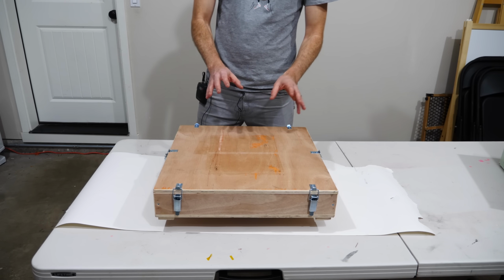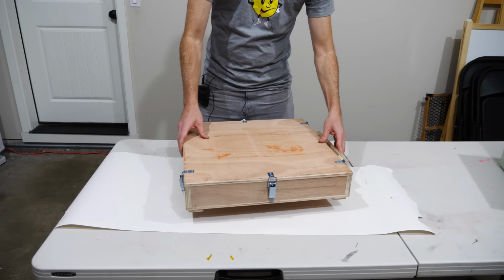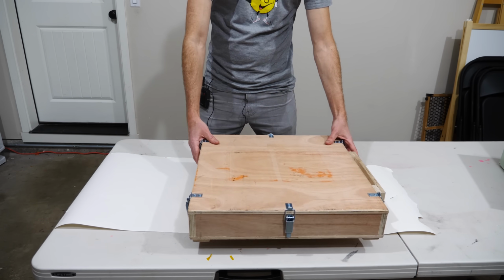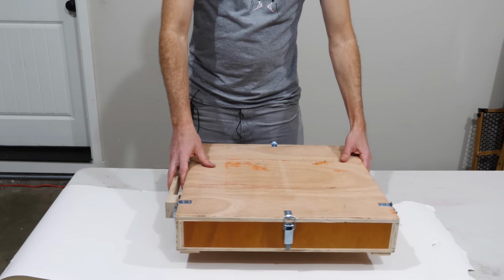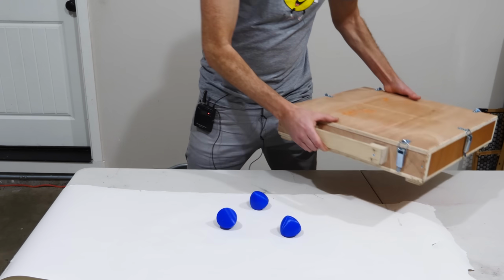So I've got here a wooden case on some wheels. You can see it rolls very smoothly. You can roll it back and forth. Now, if you assume these wheels are round, well, you'd be wrong.